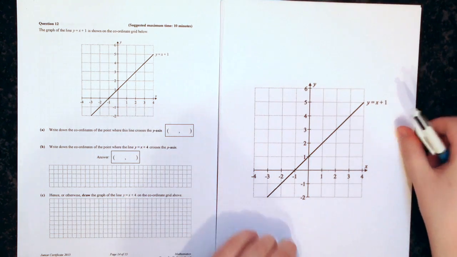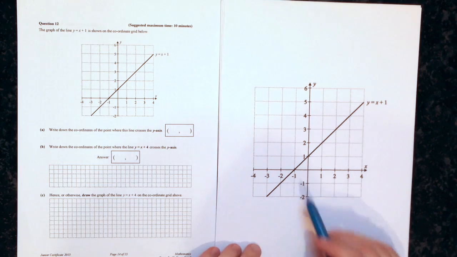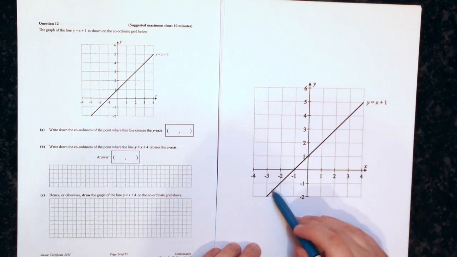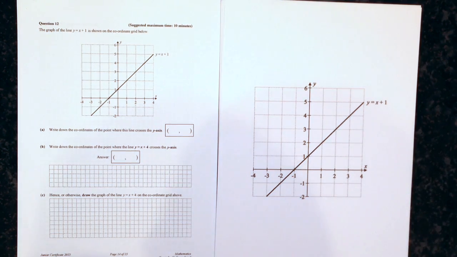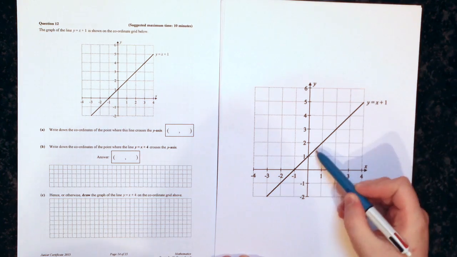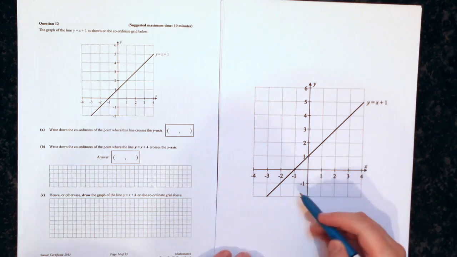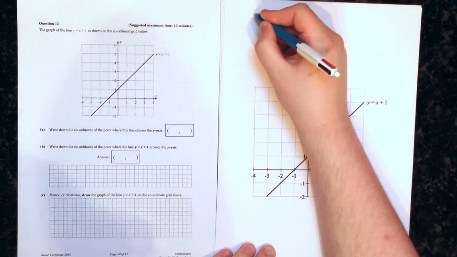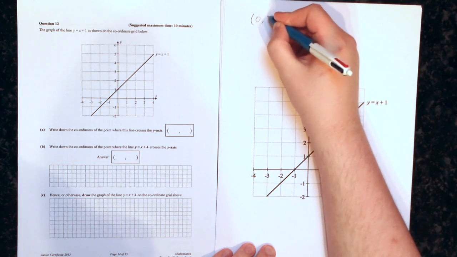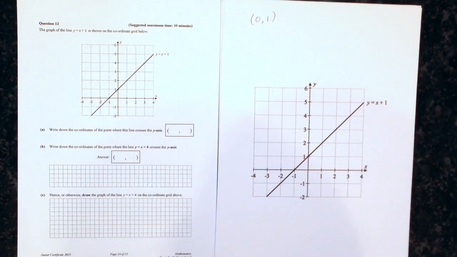Question 12. The graph of the line y equals x plus 1 is shown on the coordinate grid below. So we have the line y equals x plus 1. We're then asked to write down the coordinates of the point where this line crosses the y-axis. So this line crosses the y-axis at this point, at the point 0, 1. So the coordinates are 0, 1. So there's your first answer that goes in this box.